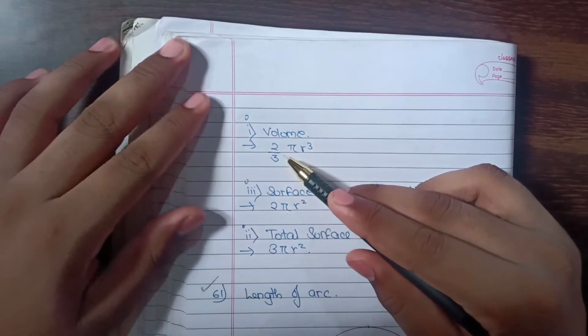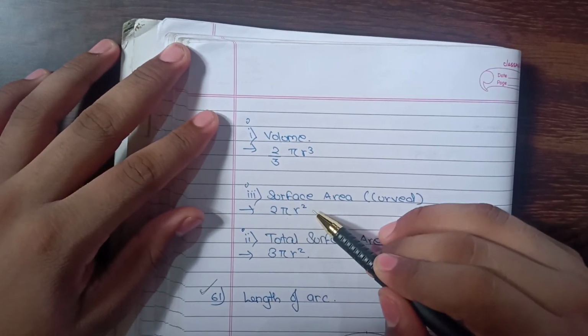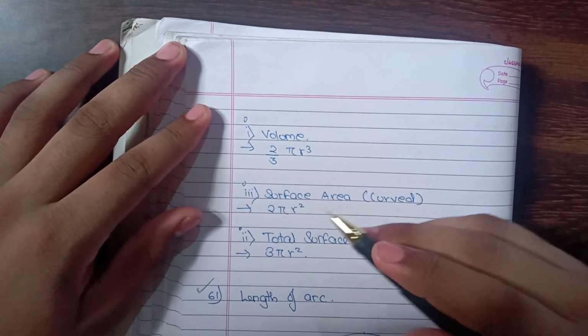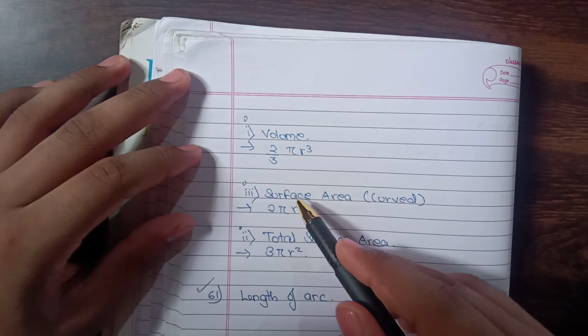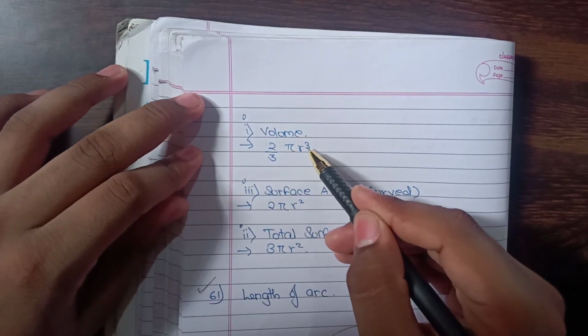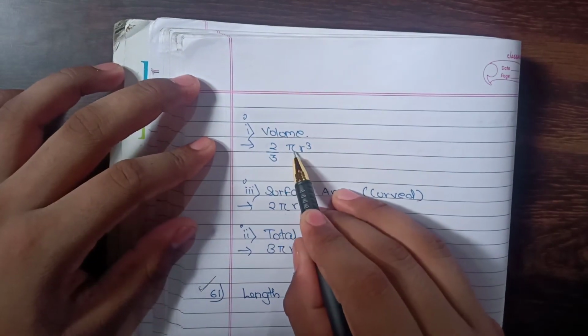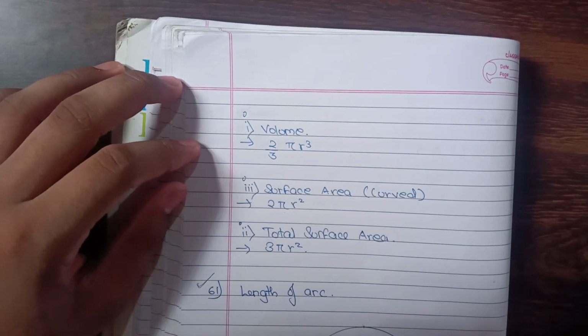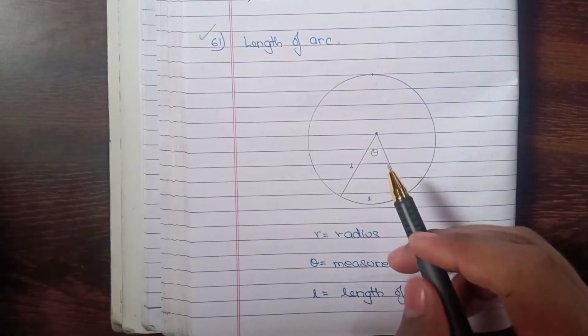So volume is 2 upon 3 π r³, curved surface area 2 π r², and total surface area 3 π r². Hope you noticed one thing, that it is so easy. Surface area is 2 π r, and this cube will become square, and total surface area 3 π r, this cube will become square.